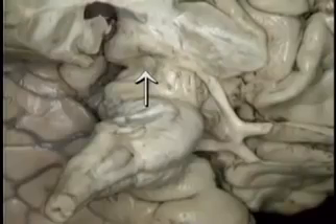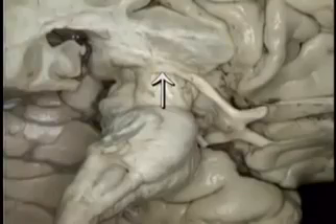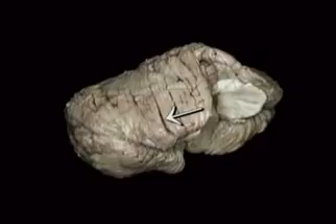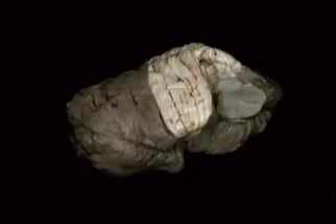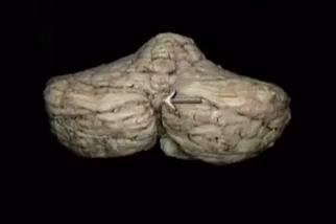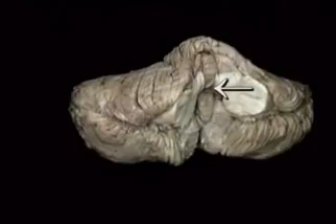Here's the medial geniculate body, the lateral geniculate body, and the optic tract. On the cerebellum, here's the primary fissure, the anterior and posterior lobes, the vermis, and the roof of the fourth ventricle.